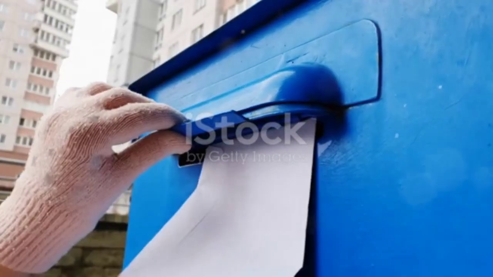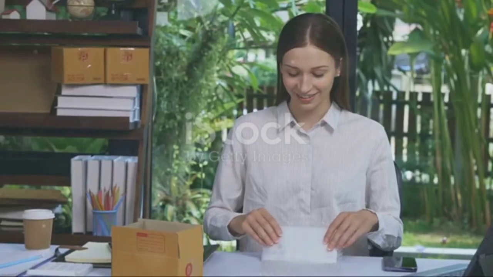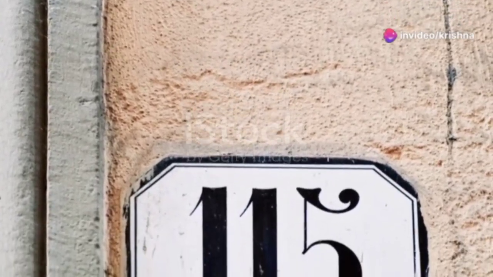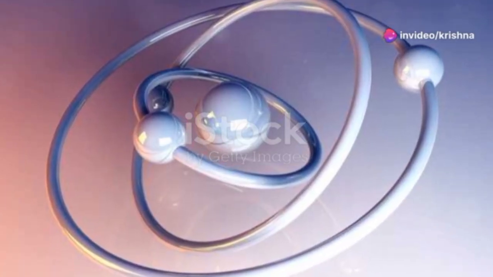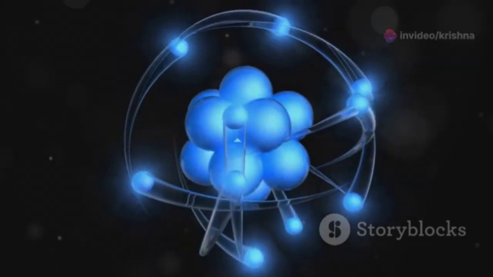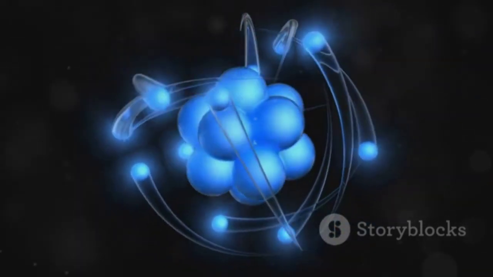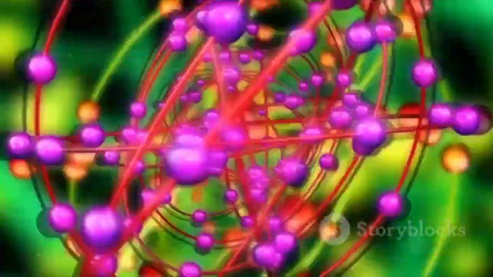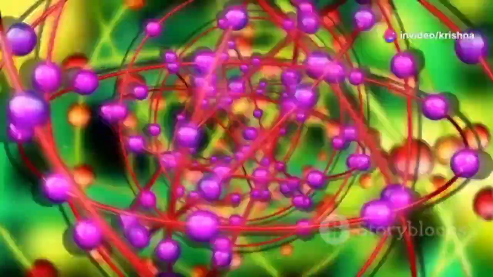Imagine you want to send a letter to your friend in Mumbai. You need their complete address, right? You need the house number, street name, city, and state. Similarly, in the quantum world, we use quantum numbers as an address system for electrons within an atom. These numbers are like a unique code that tells us the electron's energy, shape, and orientation in space.